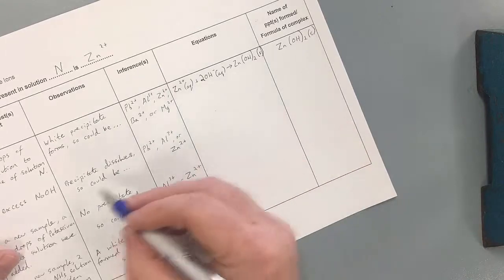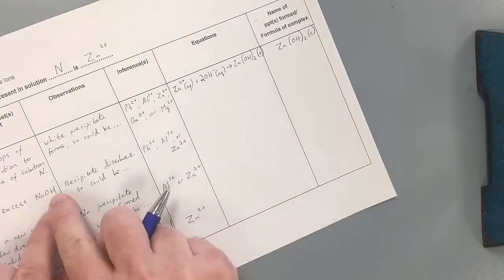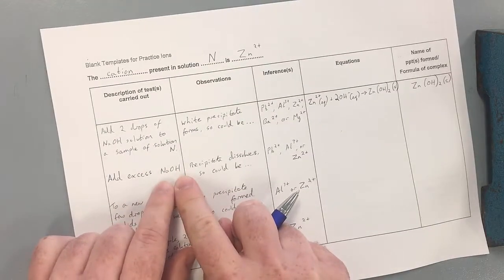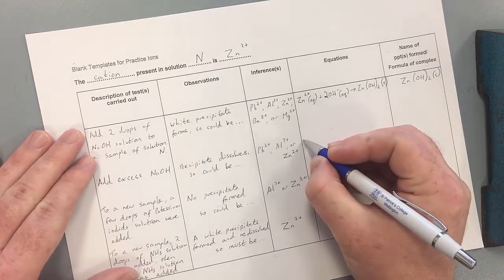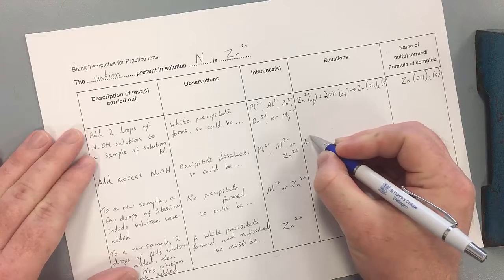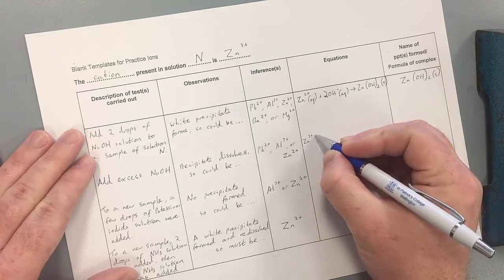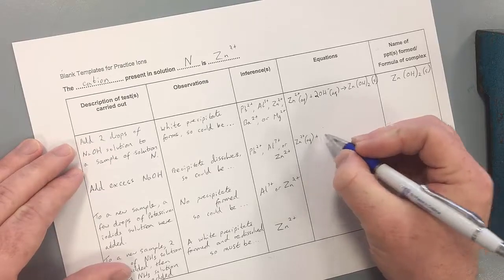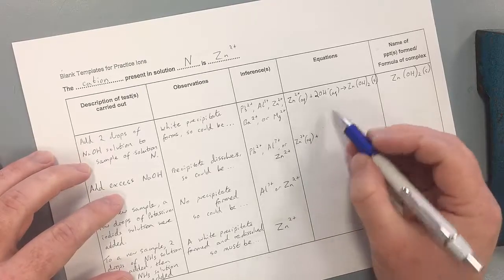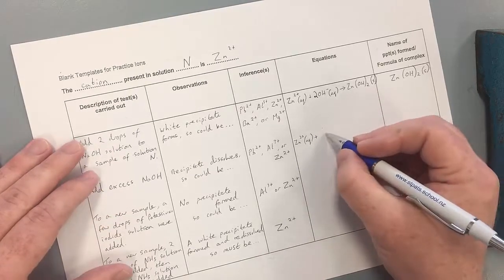Okay, so down here we've got a precipitate dissolved, and this was with excess sodium hydroxide. So we're looking at zinc again, and we're adding that to the negative ion here, which is going to be hydroxide again.